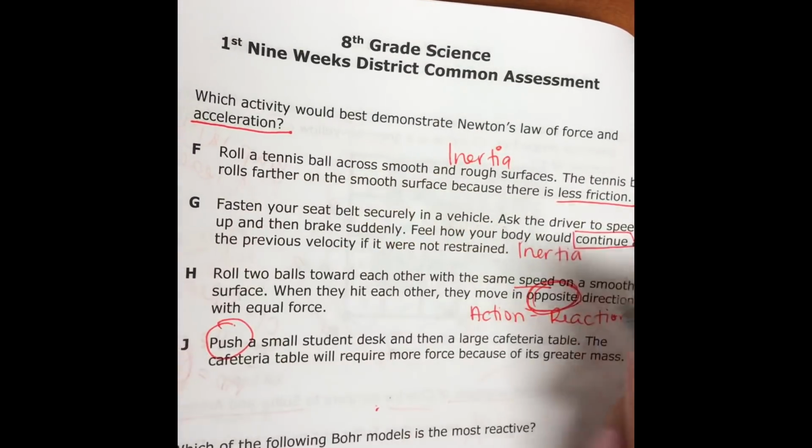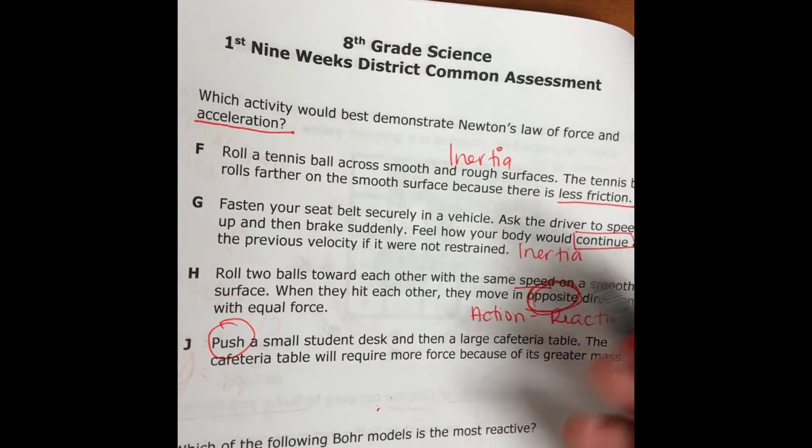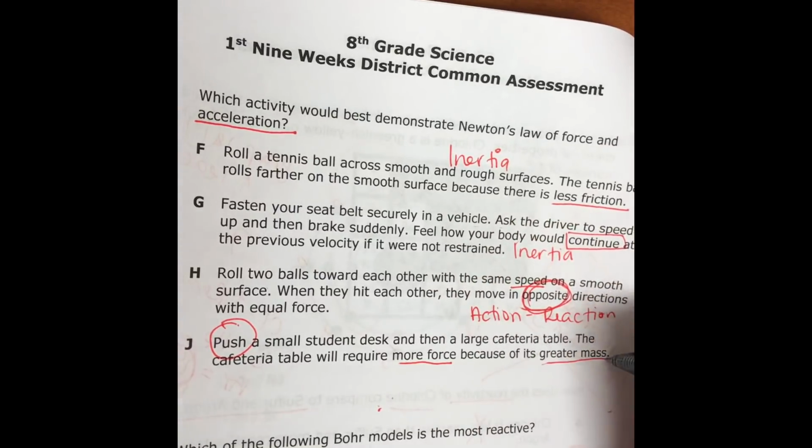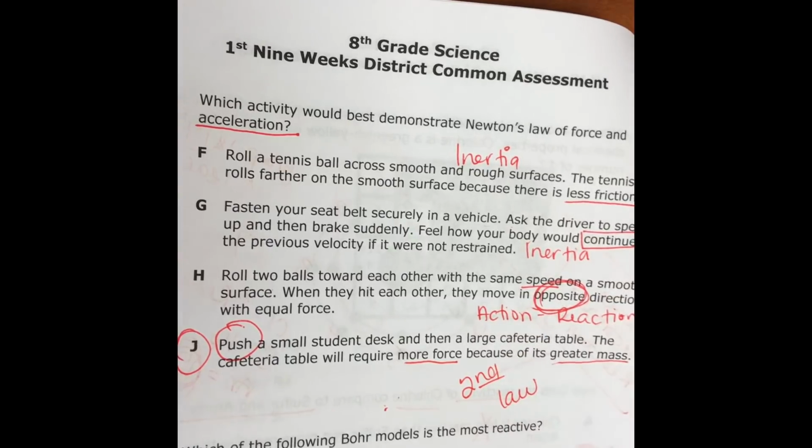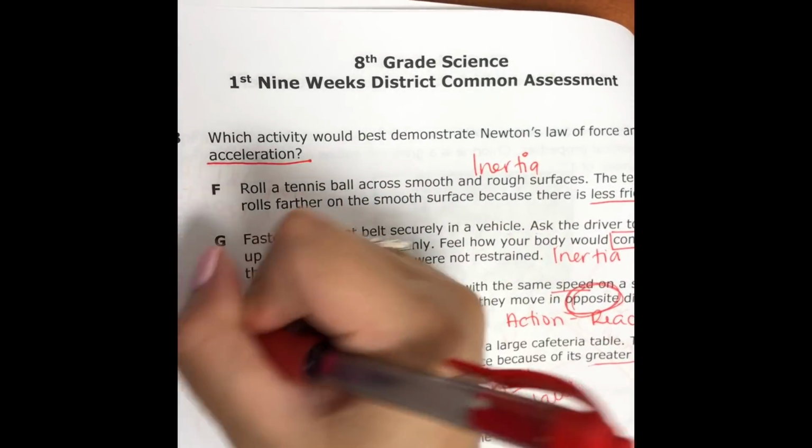Push, that's a force, a small student desk and then a large cafeteria. More force because it's greater mass. That's second law. And this is on page 11 if you need to review.